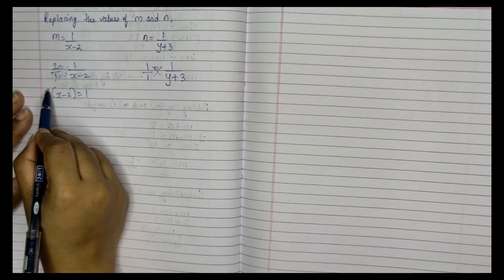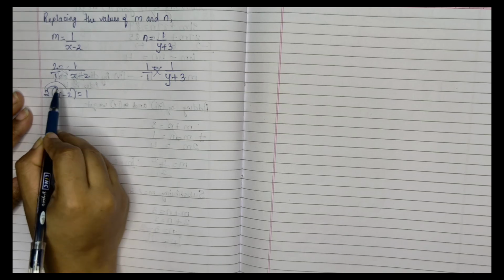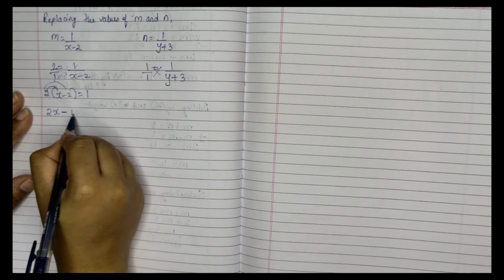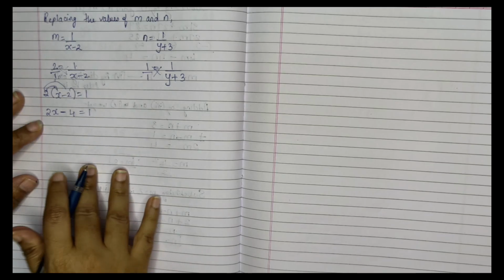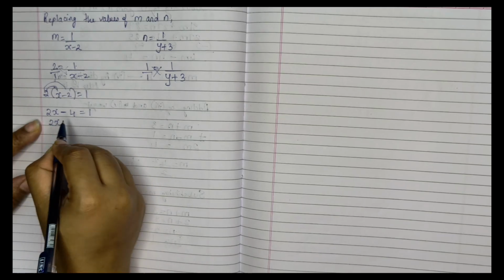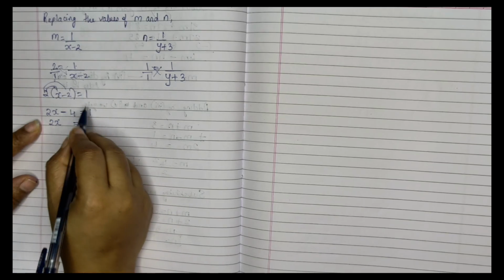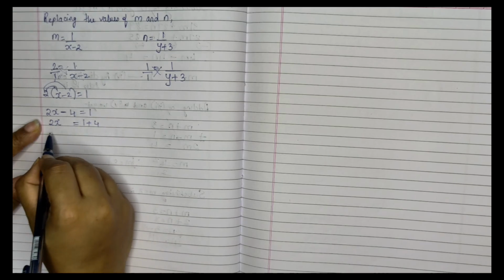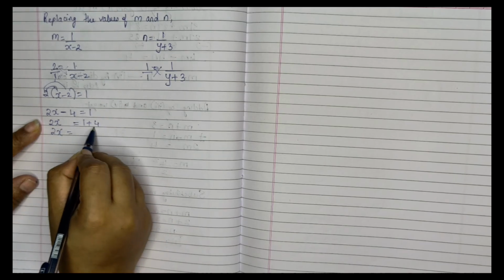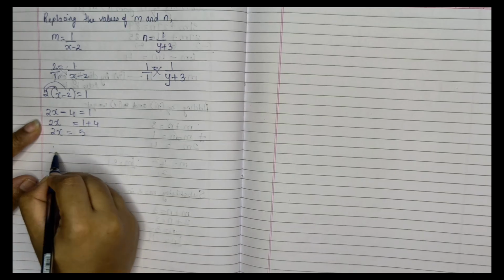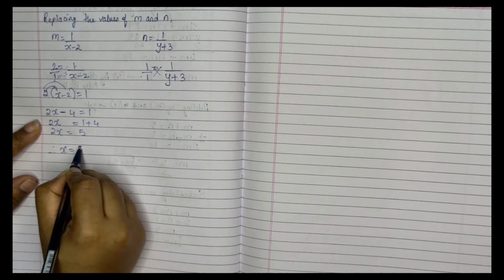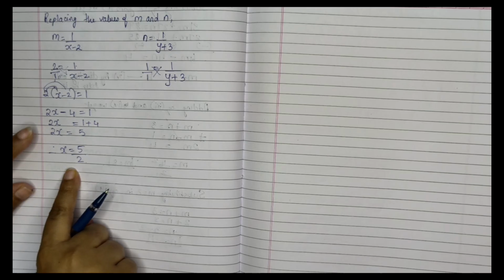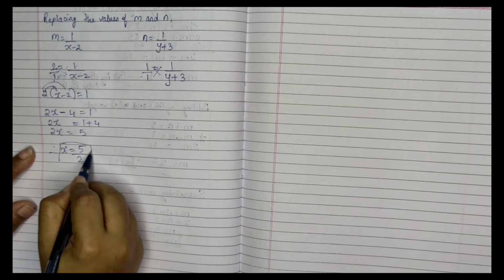Now multiply this into this and this into this. That is 2 multiplied by x. We will get 2x minus 2 twos will be 4 is equal to 1. So 2x, keep it here only. 2x is equal to 1 plus 4, when you get it on the right hand side it becomes plus 4. So 2x is equal to 5. Therefore this 2 will come in the denominator's place, so x is equal to 5 upon 2.